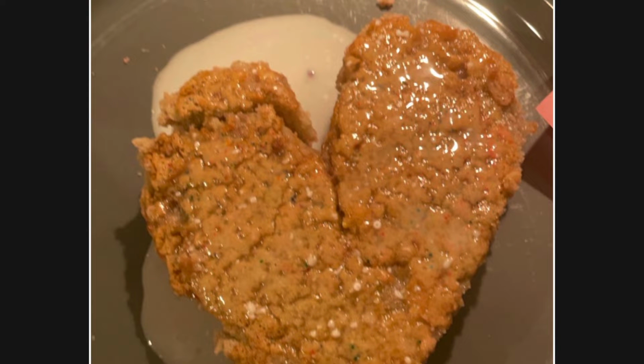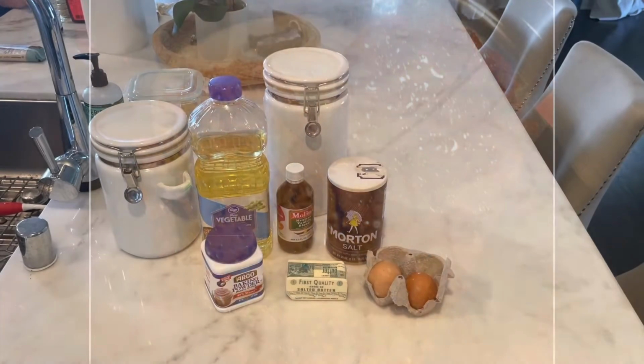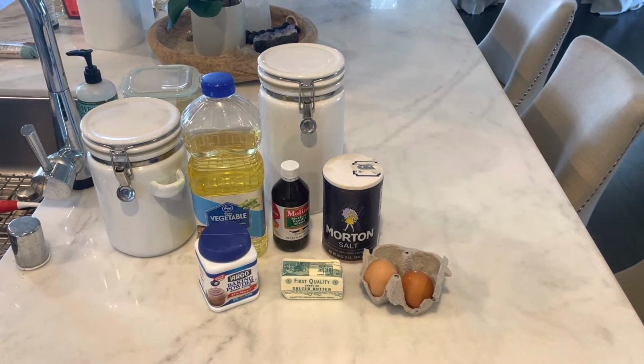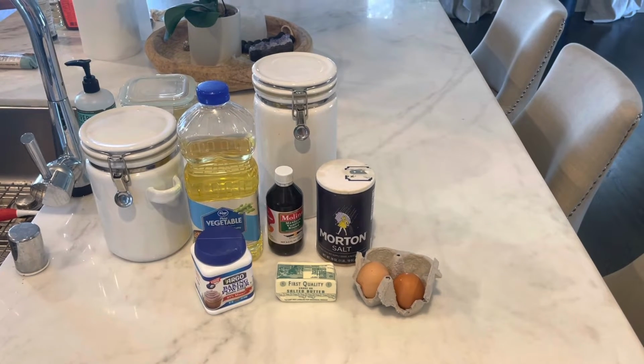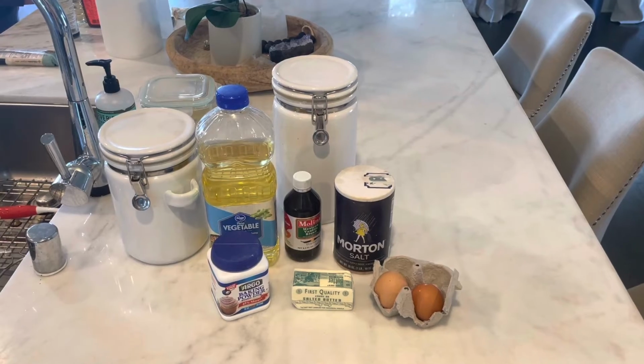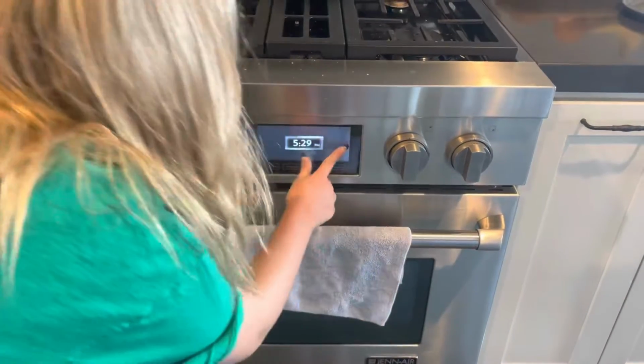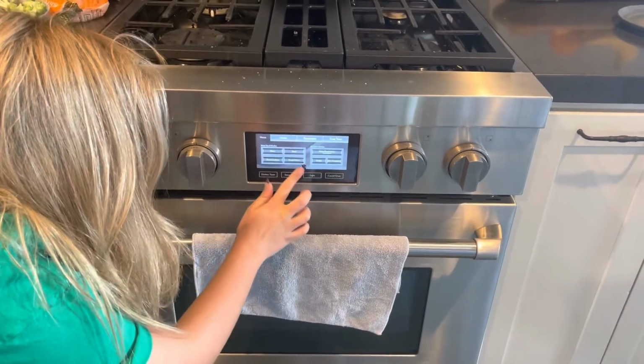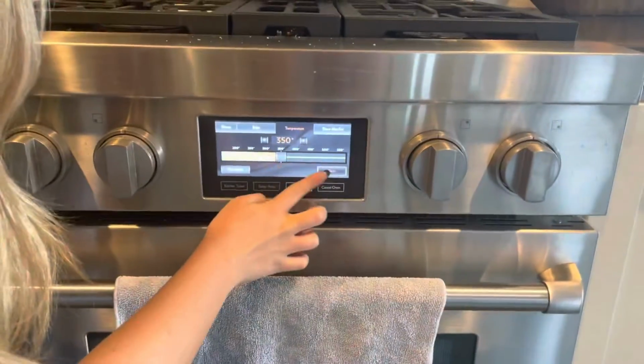I'm Mia. And I'm Ellison, and today we are making a confetti cake with lemon and chocolate glaze. The ingredients that we are using are flour, baking soda, salt, eggs, sugar, butter, milk, vanilla, and vegetable oil. First, preheat the oven to 350 degrees Fahrenheit and grease the pan.